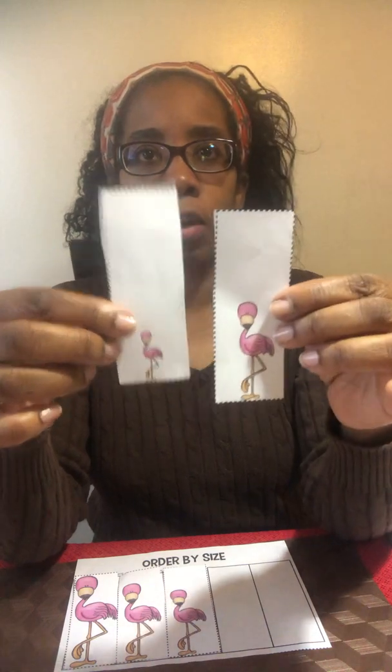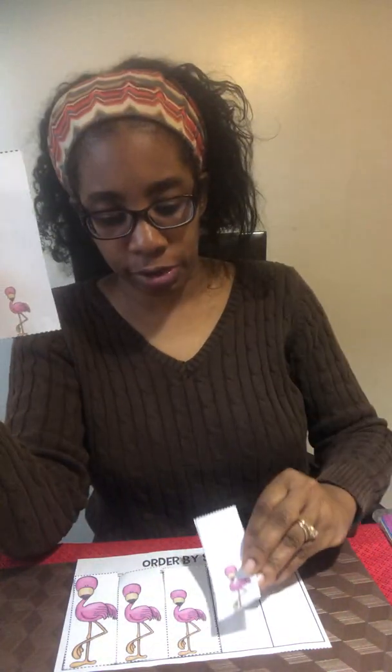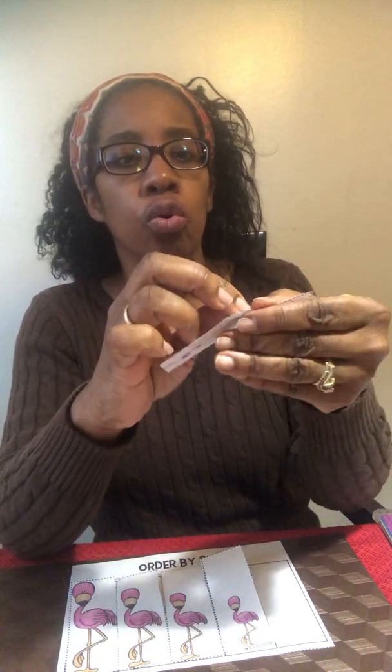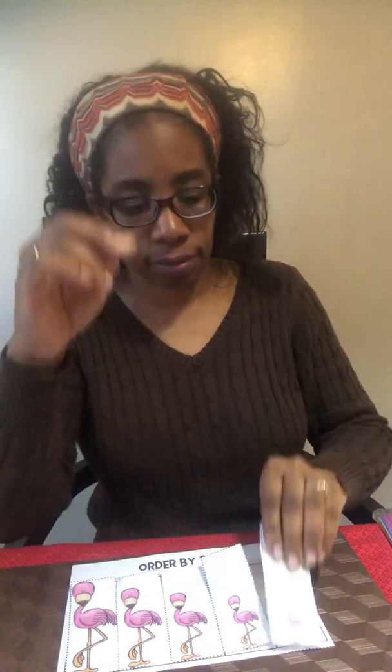And now we have 2 more to compare. Which one is taller? This one or this one? This one is taller, so we're going to put this one next. And last but not least, we have this one here. And this one happens to be the shortest. All right. So we're going to put it in the last box.